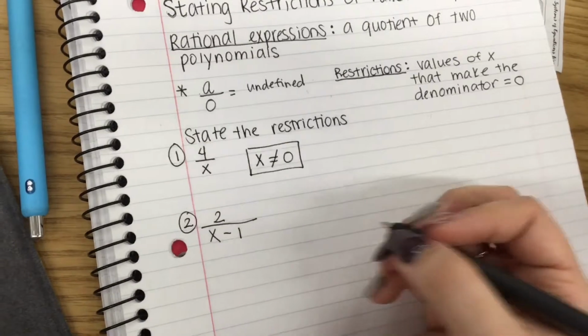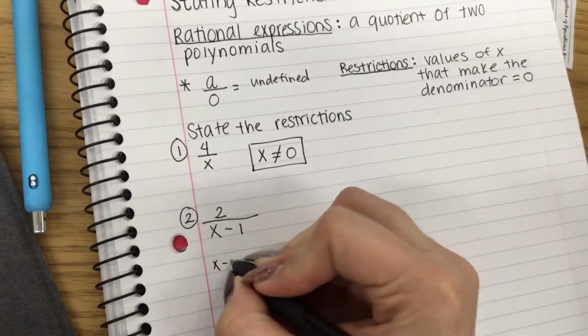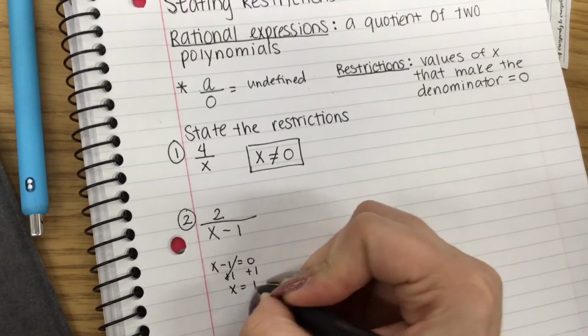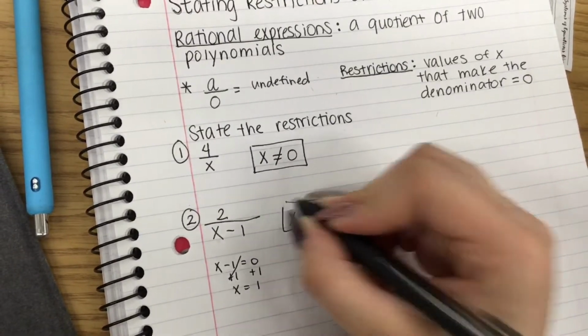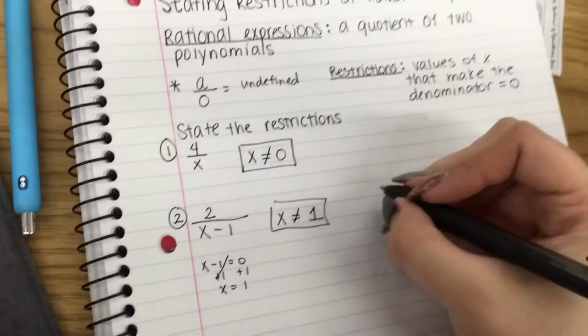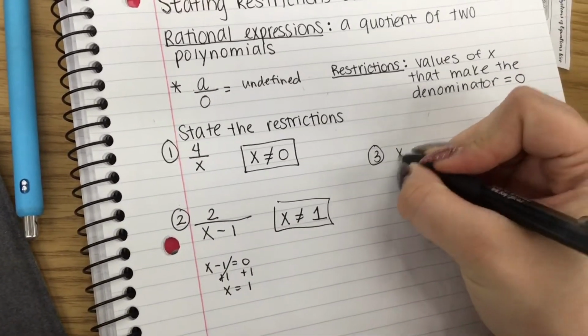So if I'm looking at this 2 over x minus 1, I would set x minus 1 equal to 0 to figure out what x would have to be to equal 0. Or I could just think, well, if x was 1, 1 minus 1 would equal 0. So here x is not allowed to be 1 because 1 would make this expression have 0 in the denominator.